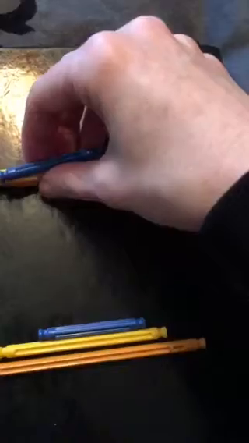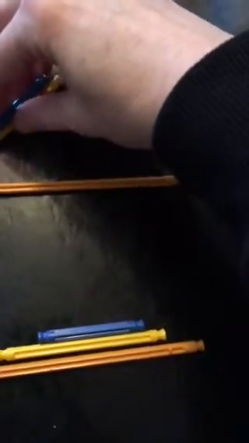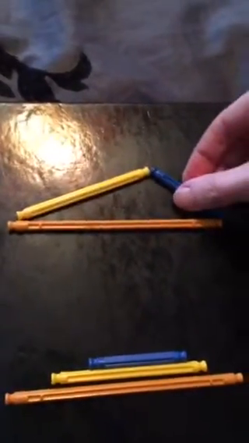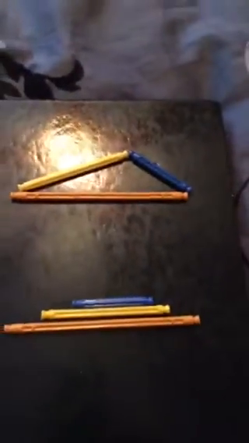The blues are the same length, the yellows are the same length, and the oranges are the same length. For this first set, I'm just going to make a triangle. Okay, so here's my first triangle.